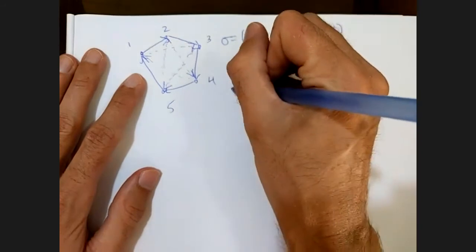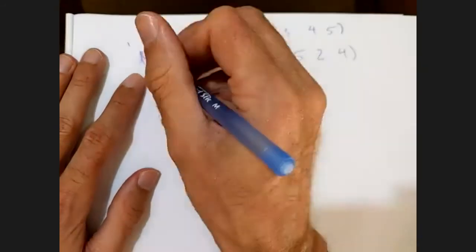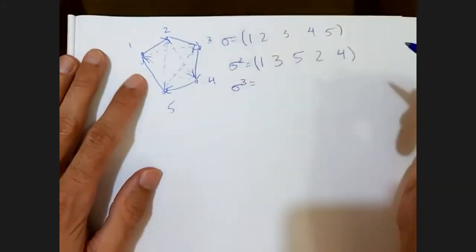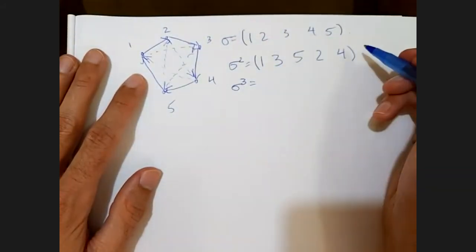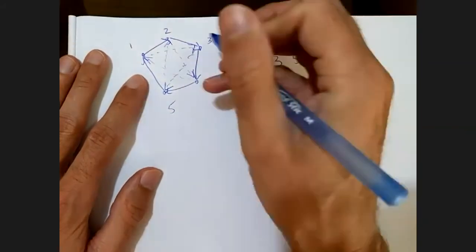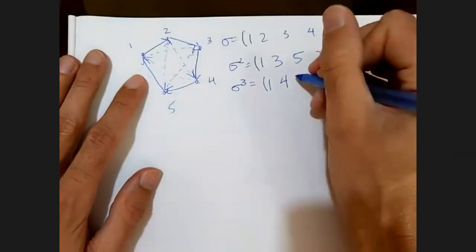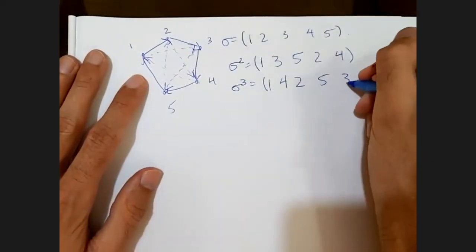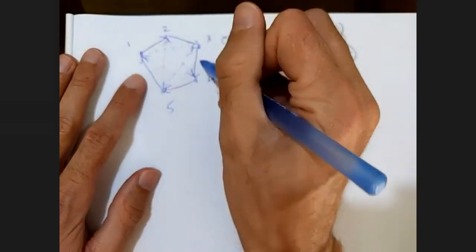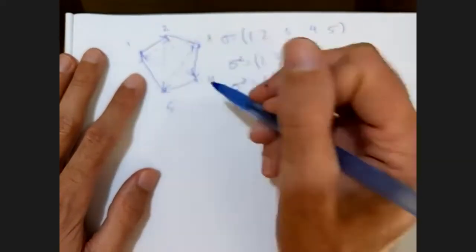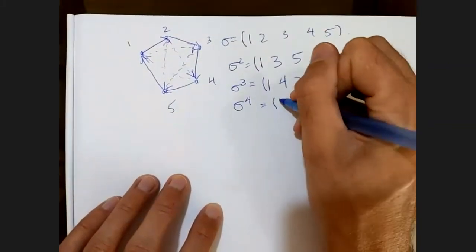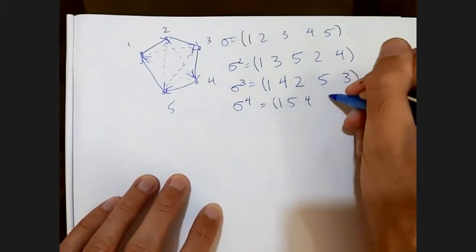When we do sigma cubed, we go by 3. It's like sigma squared backwards: 1, 4, 2, 5, 3. Sigma to the 4th: when we go 4 arrows ahead, it's like going 1 arrow back, so it ends up being 1, 5, 4, 3, 2.